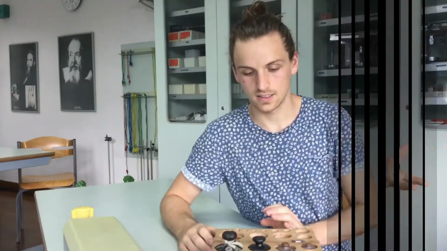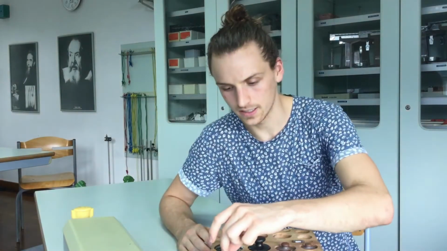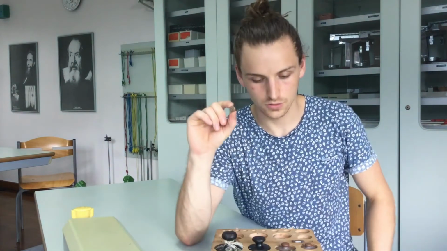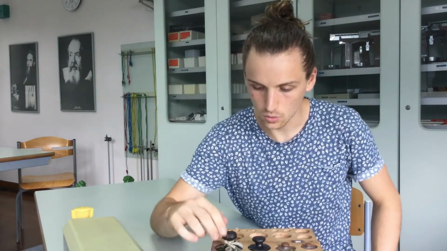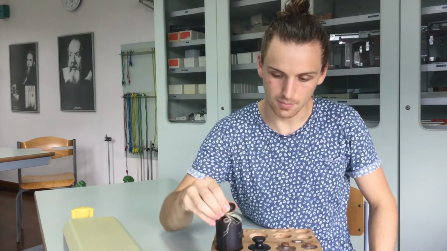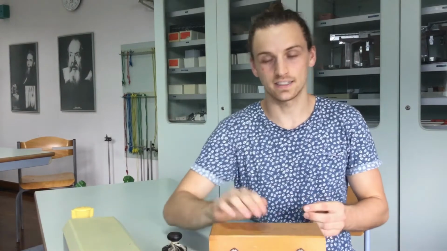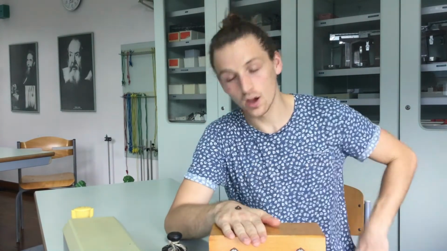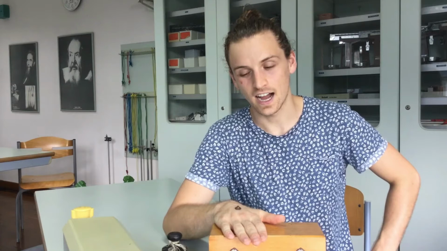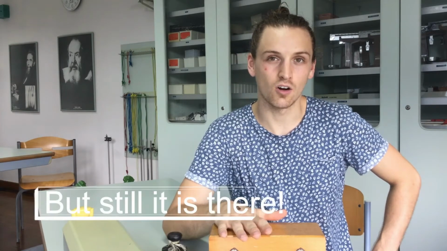Et voila! Let's take these weights. We've got everything from 2 grams until 1 kilogram. If I take the 2 grams and put them on top of my hand, I feel a pressure that is actually almost not there.